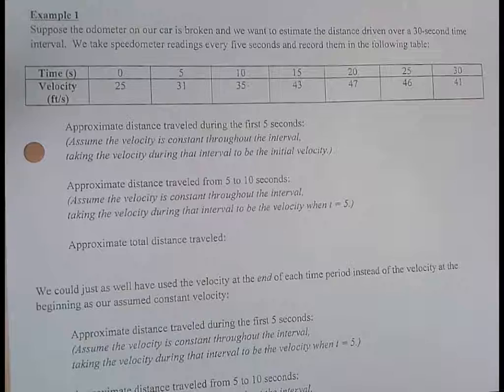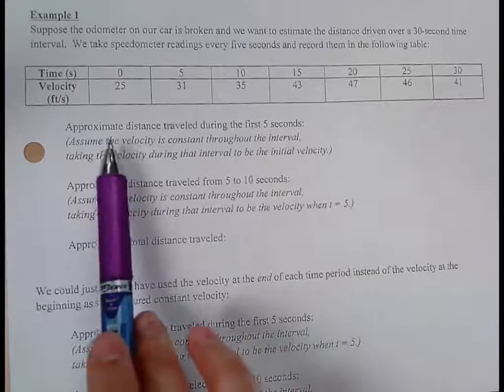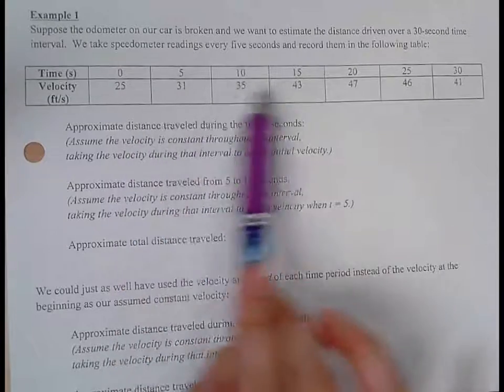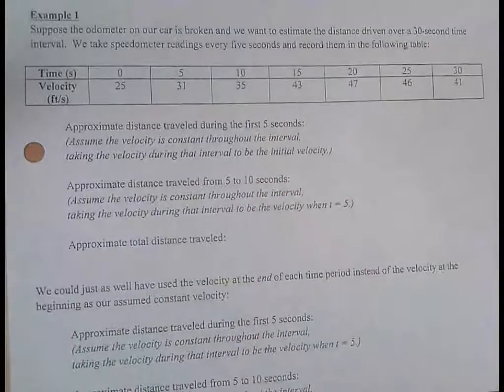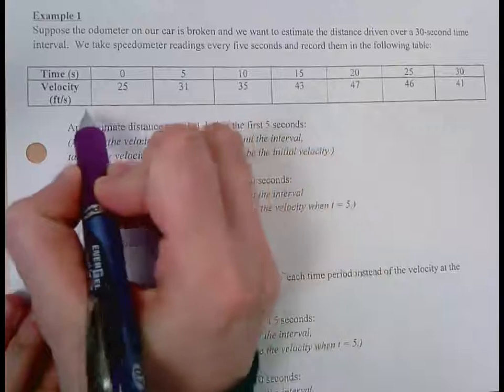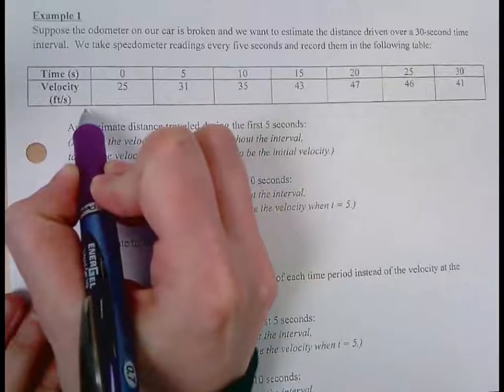The first way is to approximate the distance traveled in each 5-second interval. I'm going to write this out, it's easier for me to see.